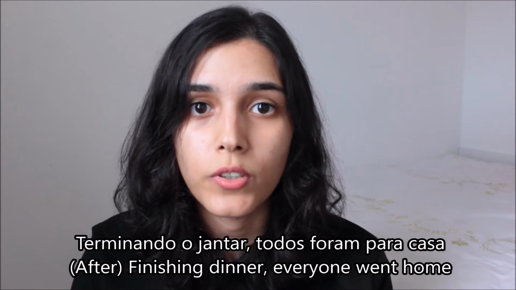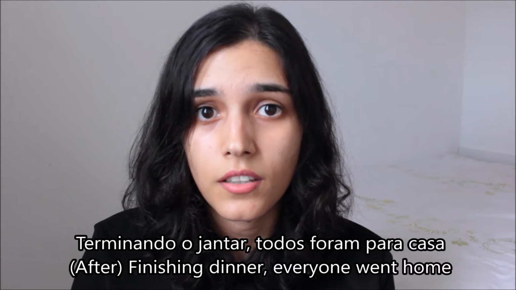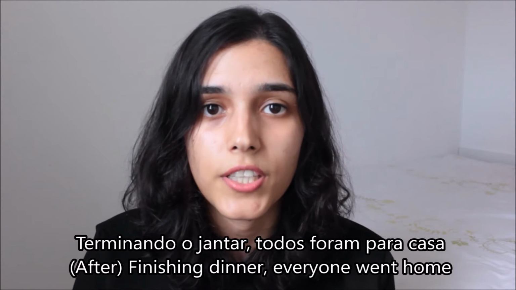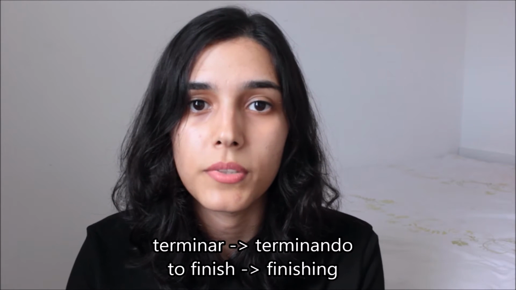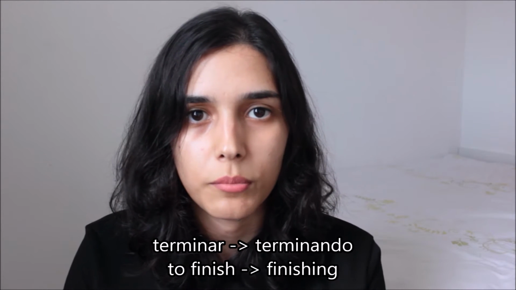So now we should jump to the explanation of the cases where you will find NDO at the end of a verb. The first example is when you use gerúndio to explain an action that took place just before the main clause. For example, terminando o jantar, todos foram para casa. In this phrase, immediately after finishing dinner, they went home. That's what this phrase means. So, terminando, the main verb is terminar, to finish, and they add NDO at the end of the verb.